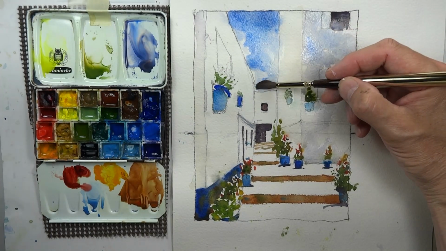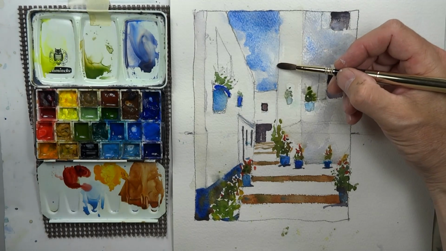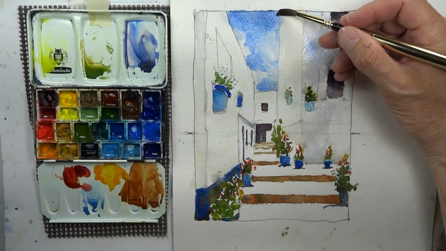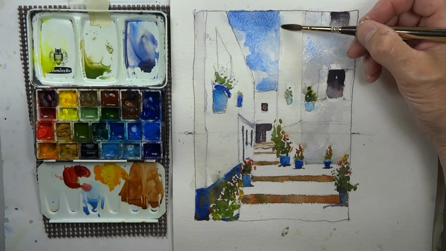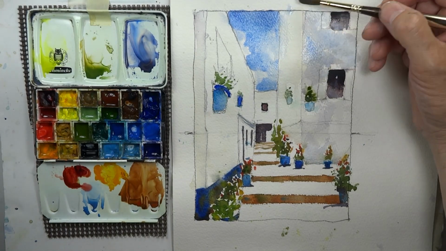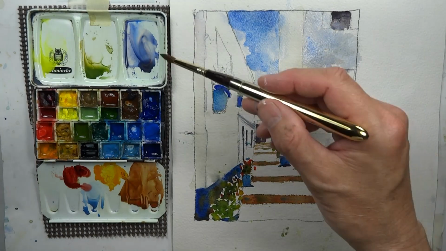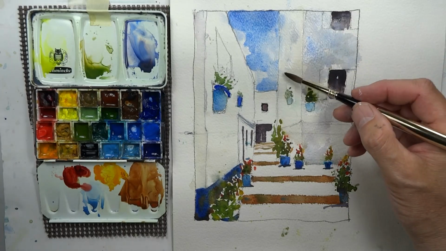I'm leaving some of those cloud colors. A little more shadow on this wall here.